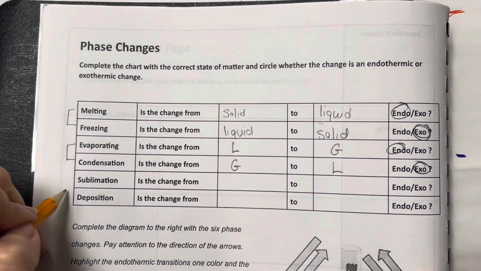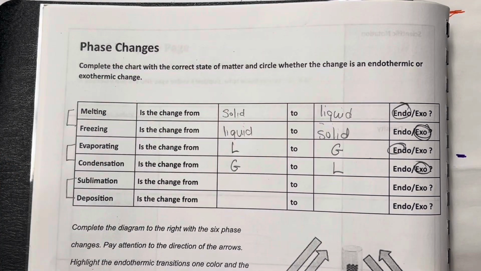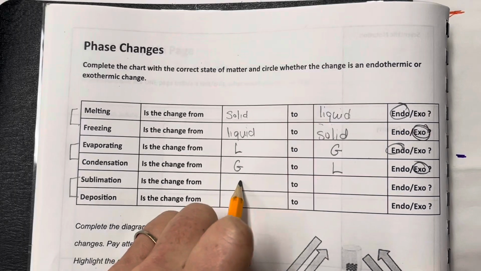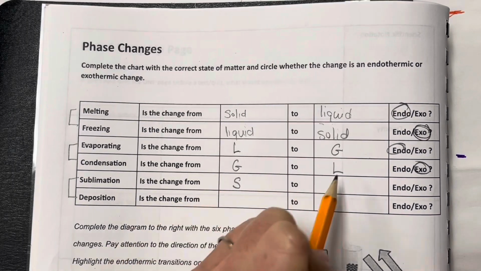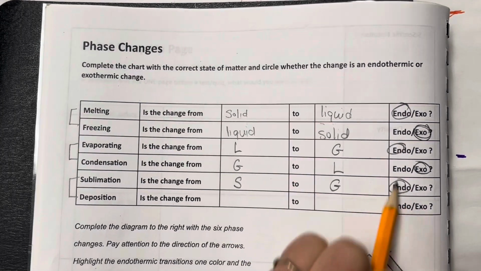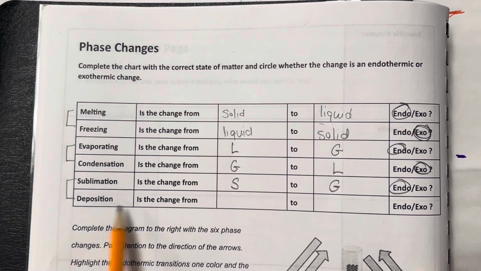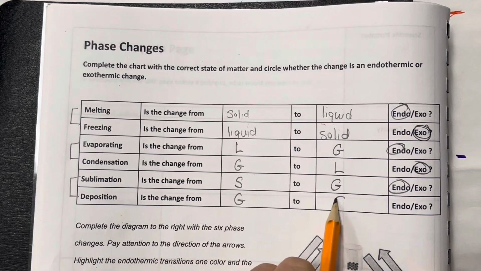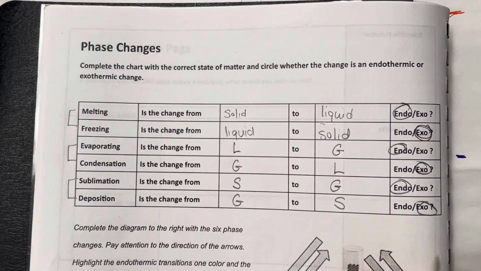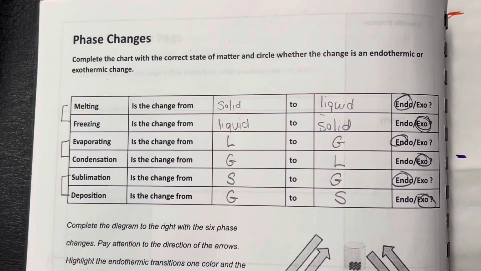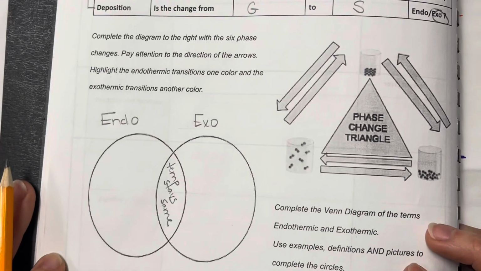And then our last two are two that you may not be as familiar with, sublimation and deposition. This is kind of what dry ice does, and the reason we call it dry ice is it goes from a solid to a gas without a wet phase. Those particles are going to be moving faster, so that's an endothermic change. Deposition is the reverse of that. Deposition is the change from a gas back down to a solid, and that is going to be an exothermic phase change because those particles have to slow down.